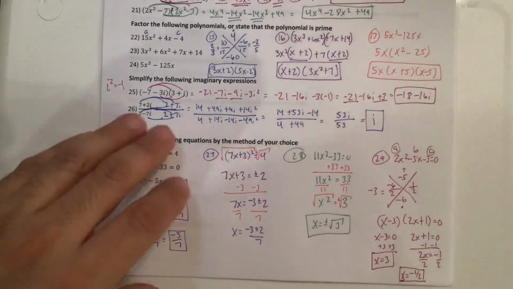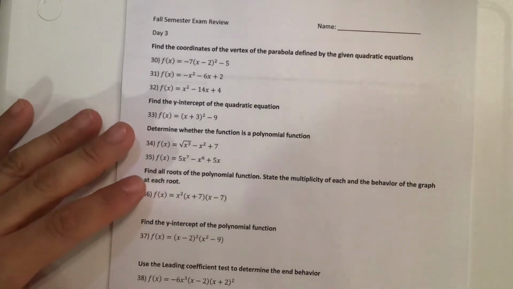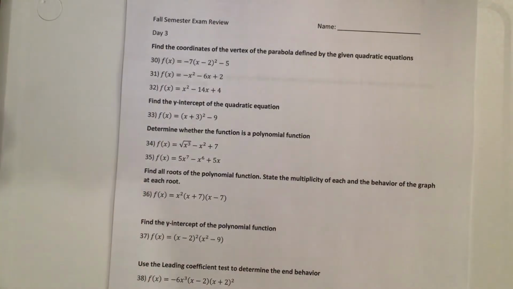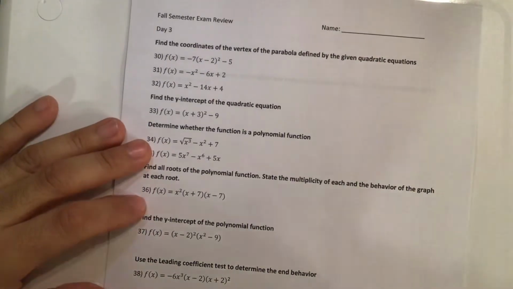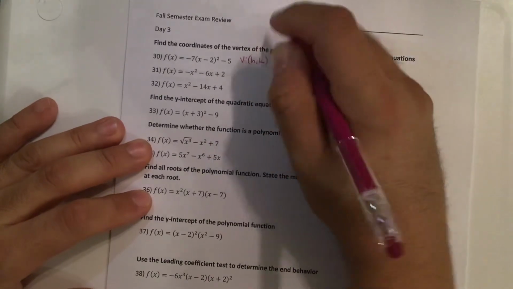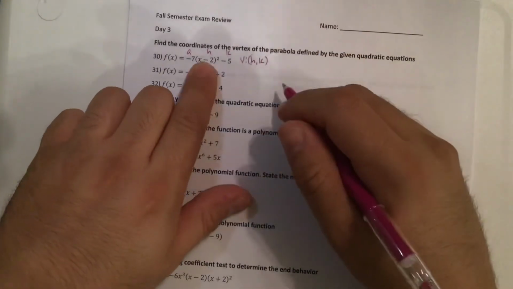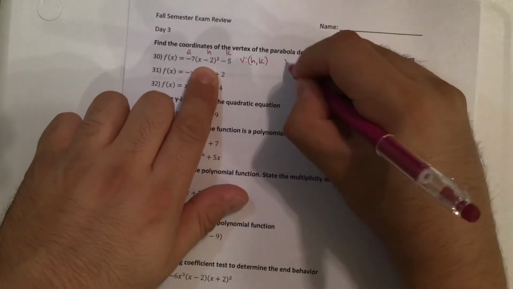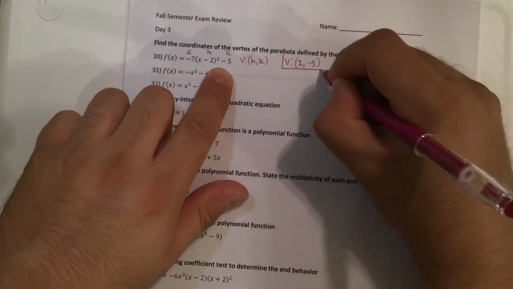And now we're on to the next part. This is going to be part 3 right here. For part 3, it says, find the coordinates of the vertex of the parabola defined by the given quadratic equation. So the first one is in vertex form. In case you've forgotten, your vertex is (h, k). For this one, this is a, h, and k. So the opposite of -2 is +2, right? So that vertex is going to be +2, comma, k is just -5. That doesn't change. So there's my vertex right there.